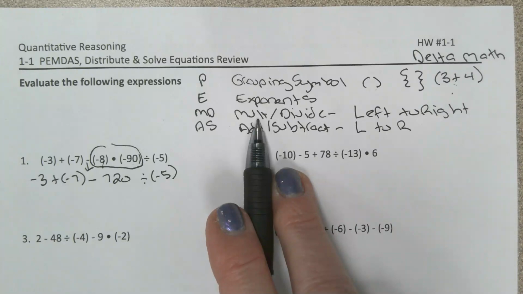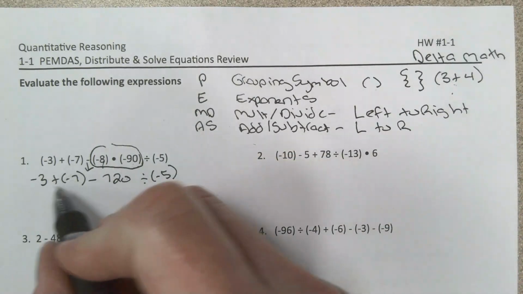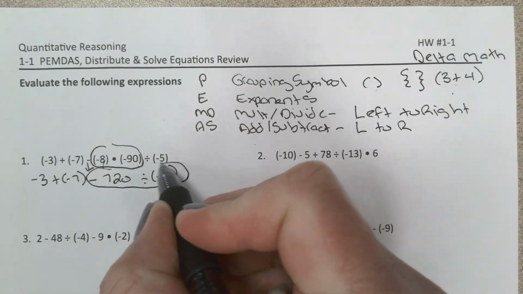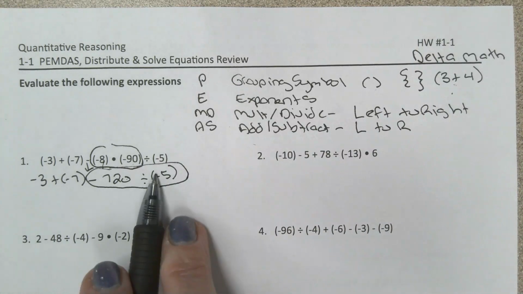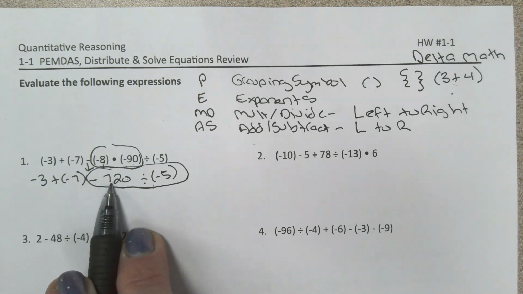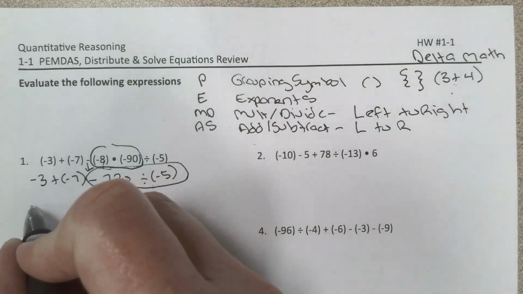All right, so now I still have division. So I'm going to ignore all that. I have negative 720 divided by negative 5. So when I do this, I am always going to take the sign, because subtraction and negative are the same thing. Negative divided by negative goes positive.